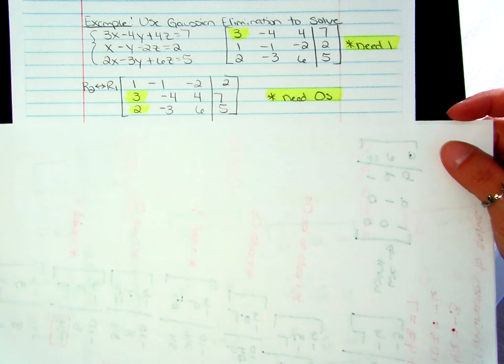We had 3 different row operations. What was the first row operation? What did it allow us to do? Yeah, let us switch them. So what do we want to switch? Yeah, let's switch that first and second row. Let's do no math and just do some switchage.